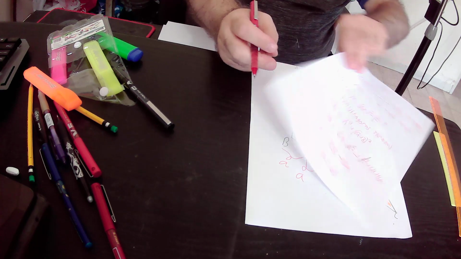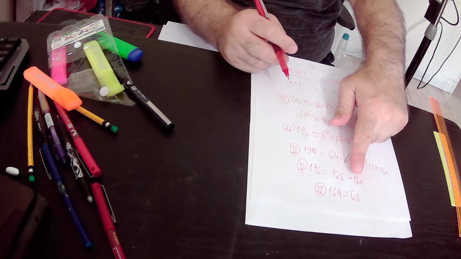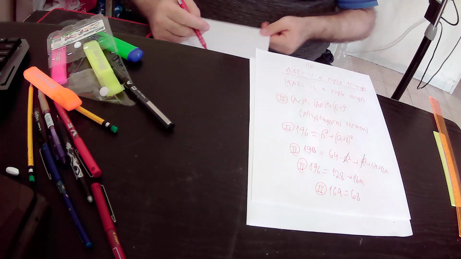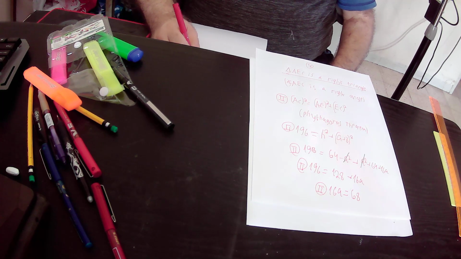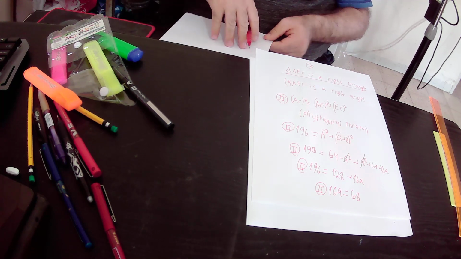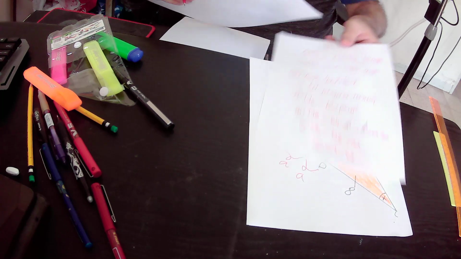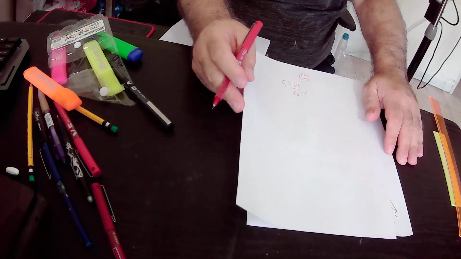So here we will divide equation number 2 by 16 in order to get the value of A, and we will get that A equals 68 over 16.